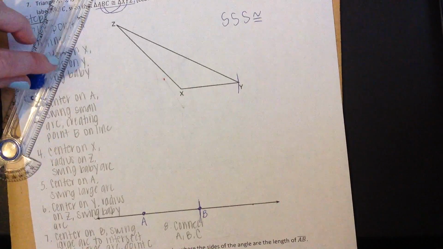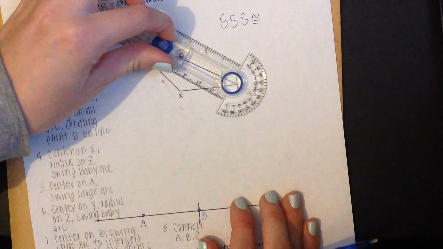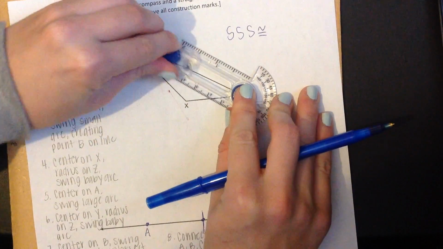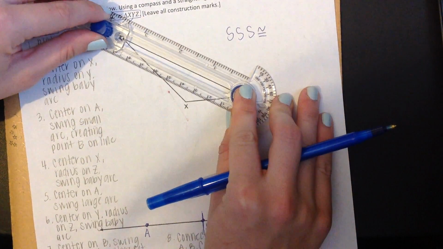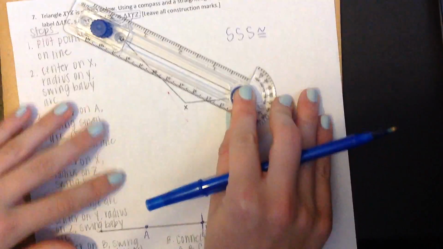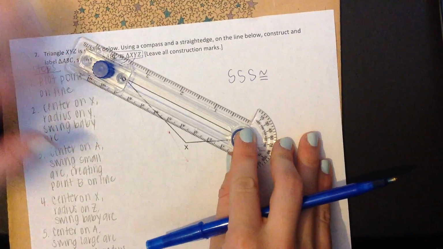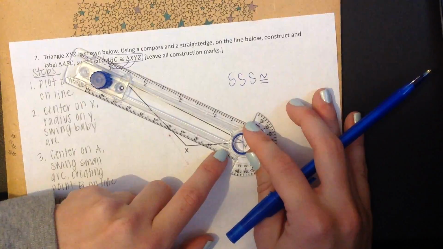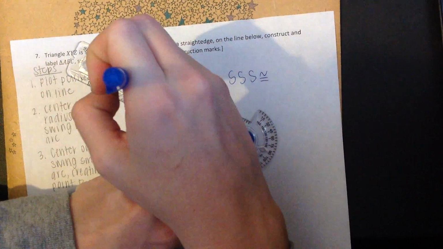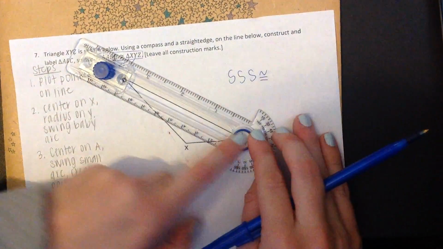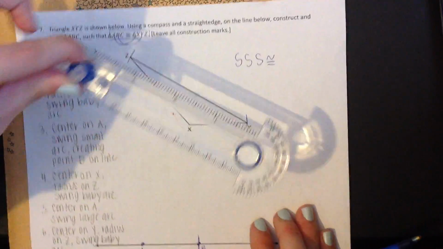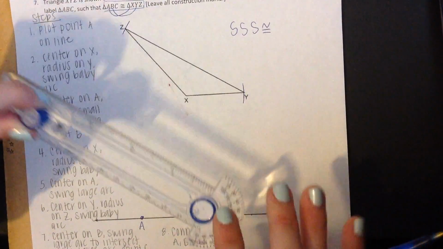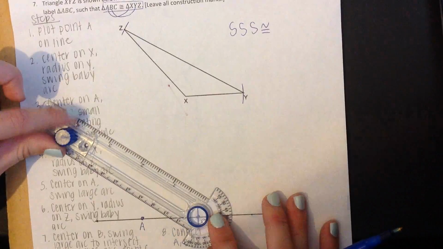Now my second step is to put my center on Y. Open up my compass so that it hits Z. And we're going to swing that baby arc. I'm sorry about my stars. I got a little bored one day. Swing that baby arc to show that we've measured. Now I'm going to pick up my compass, put it down here on B. Because I was on Y, I now need to put my compass on B.